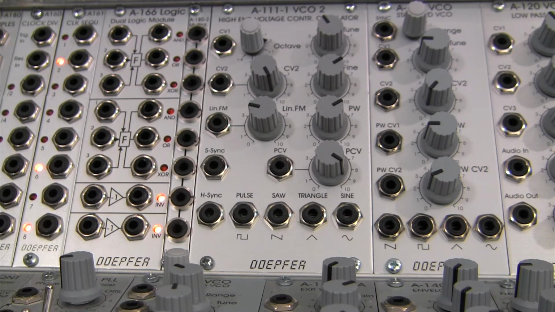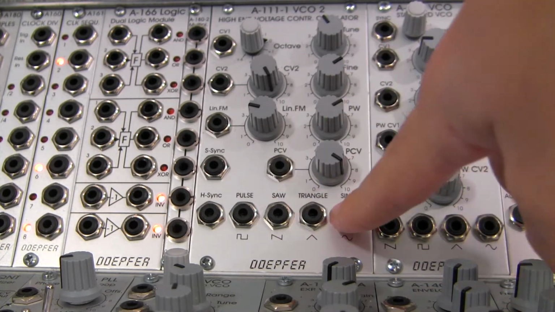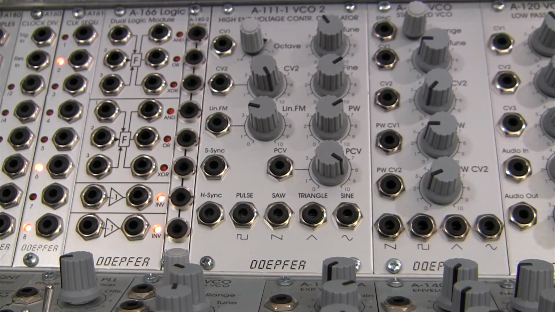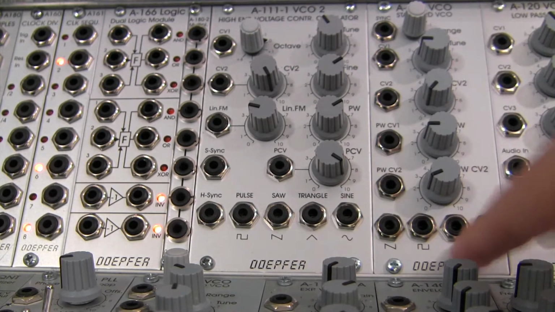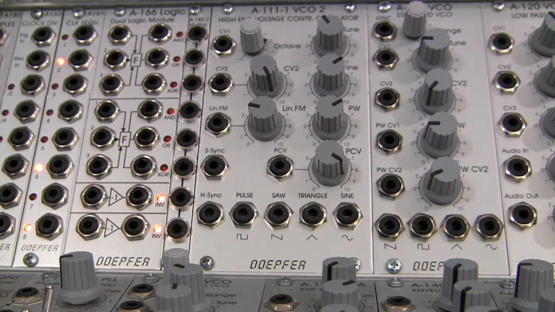I am Raul. Today we'll be getting an overview of the Doepfer A111-1 VCO2, the so-called high-end voltage-controlled oscillator. I've had a few requests for this since I also have a series out there on its friend next door, the A110 standard VCO. So let's go ahead and get started. The Doepfer A111 is a voltage-controlled oscillator, as we said before, to be used as a sound source whenever you're generating patches in your Eurorack modular.